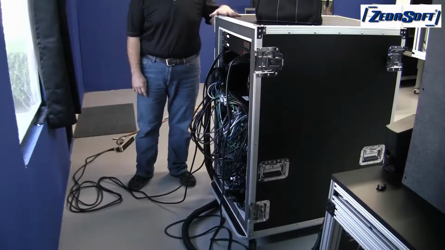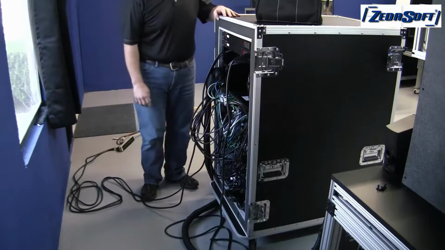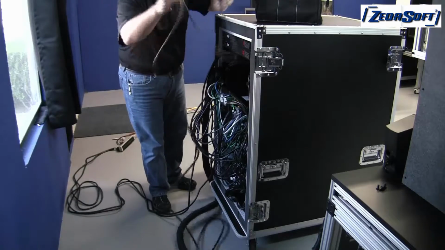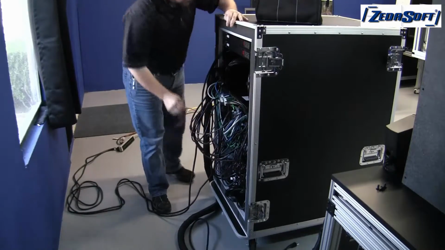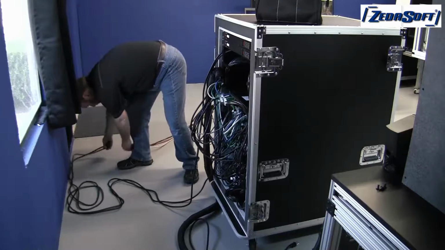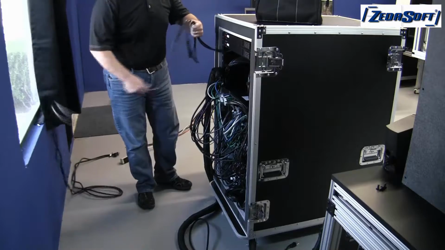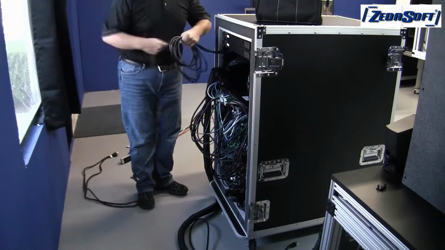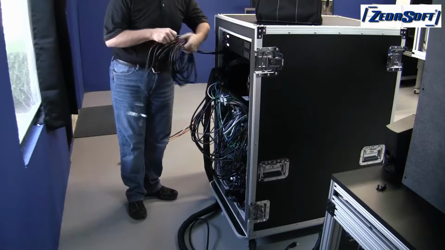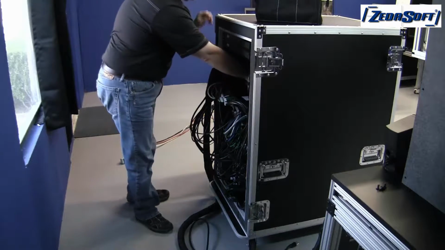With the computer shut down, we're ready to power down and disconnect the computer rack. So we'll start by unplugging the power. We'll take off the power for the station. We'll unplug the power to the rack. And we can take the power cables, line them up. And those will store inside the rack.